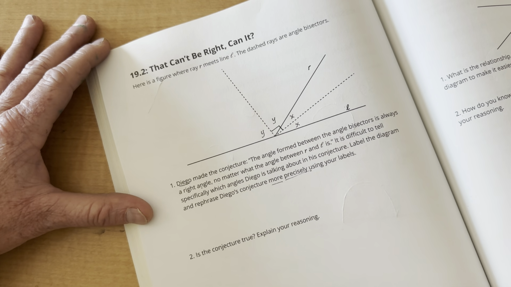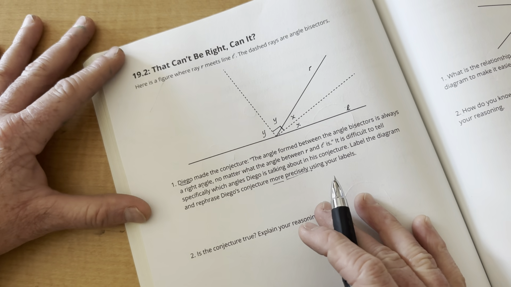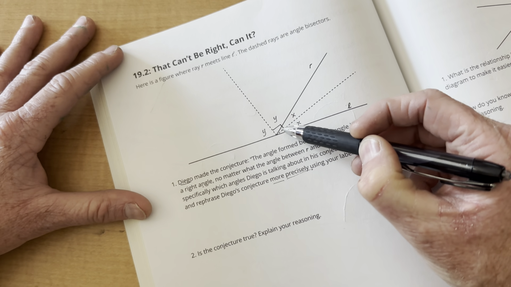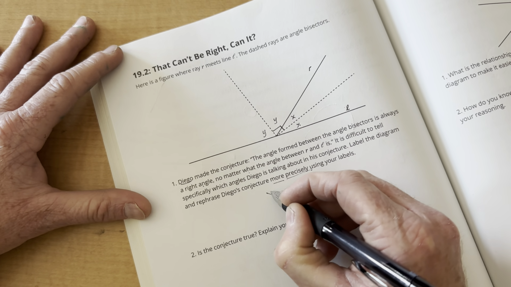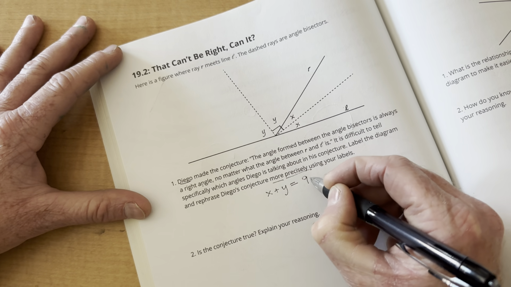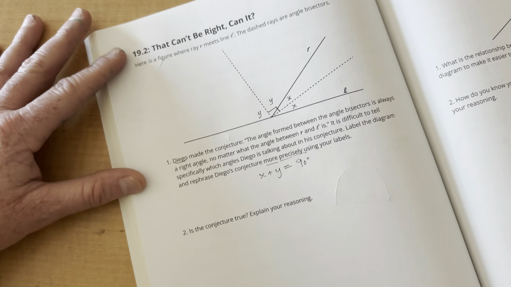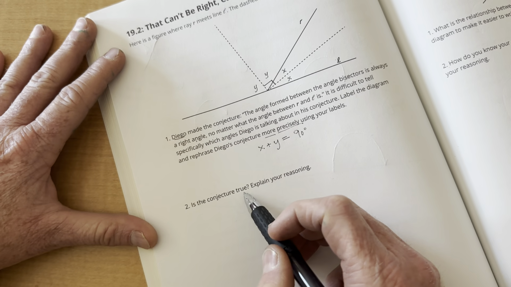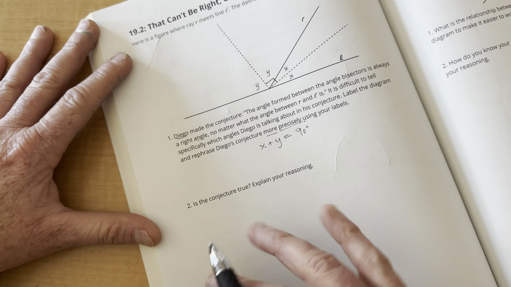So let's call these two Y. What Diego is essentially saying is that no matter where R is, X plus Y will always equal 90 degrees. In other words, a right angle. Number 2, is the conjecture true? Explain your reasoning.